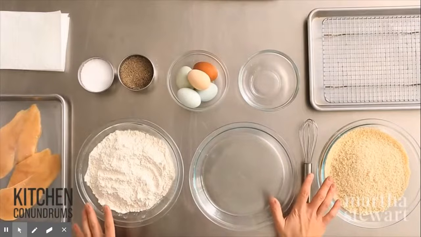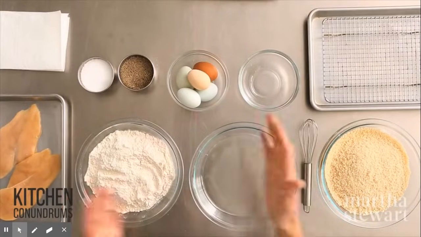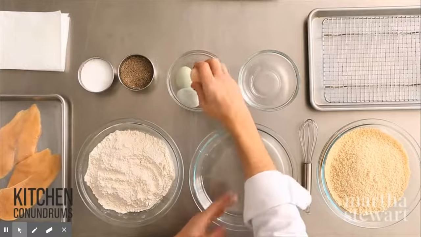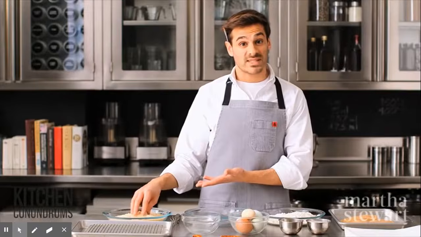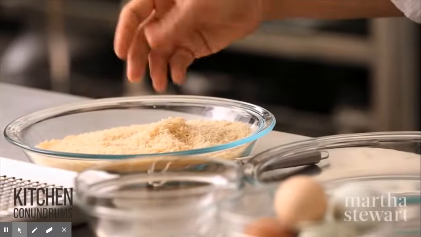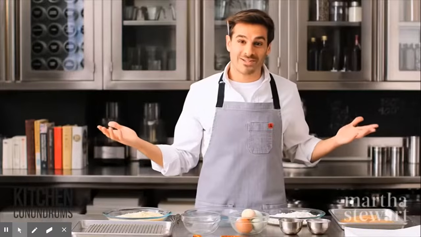It starts with 3 shallow dishes. The first one is going to have flour, the second one is going to have eggs, and the third is going to have whatever coating you'd like. So I'm using panko breadcrumbs today, but you could use anything from cornflakes to breadcrumbs. The possibilities are endless here.